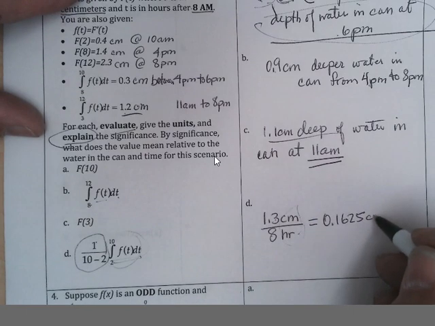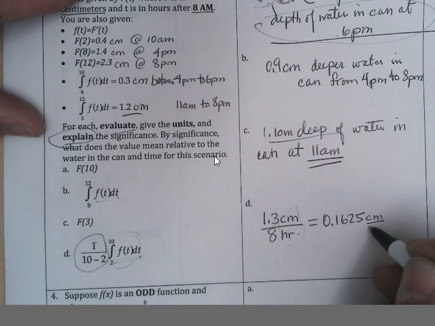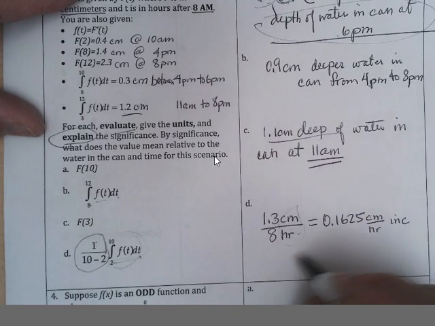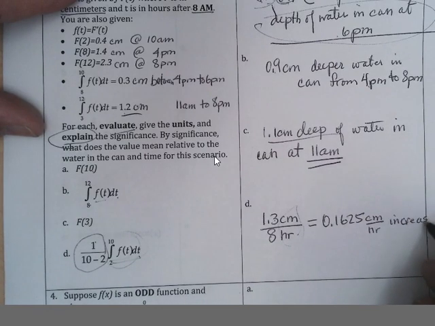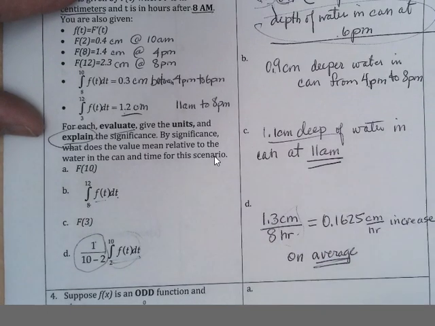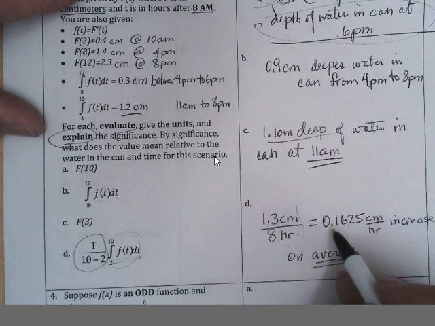0.1625 centimeters per hour increase on average. That's important to put in there. It's not happening all the time.